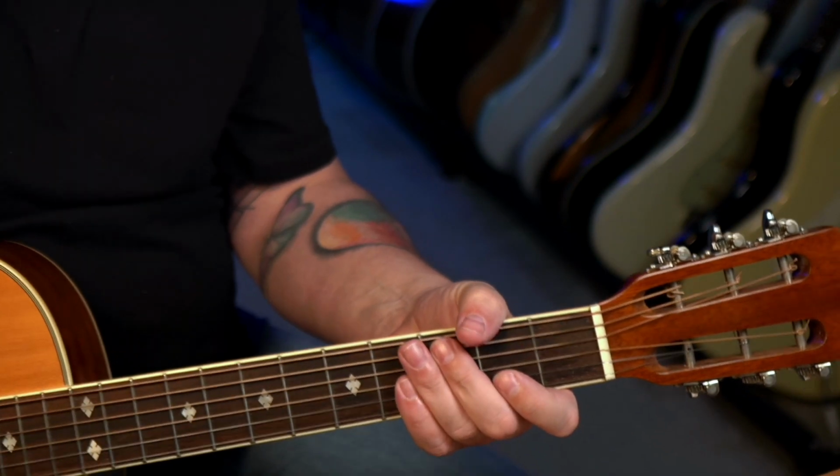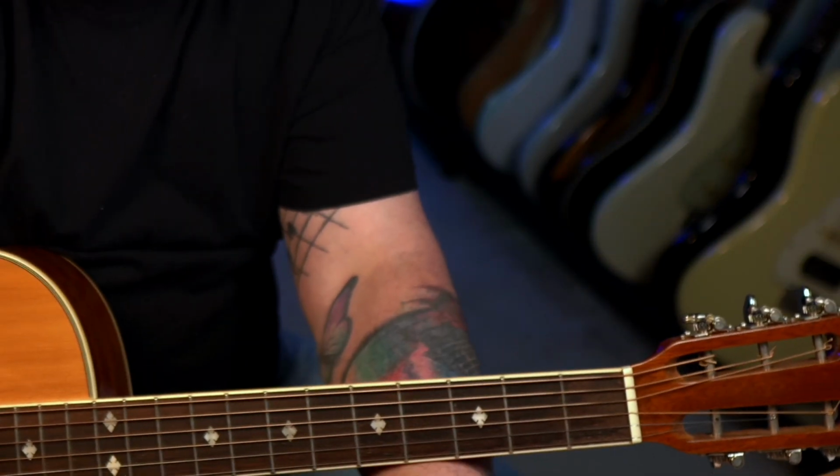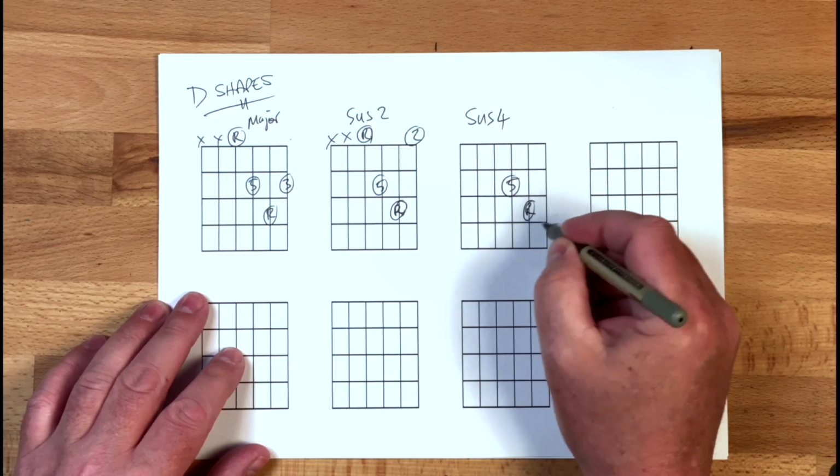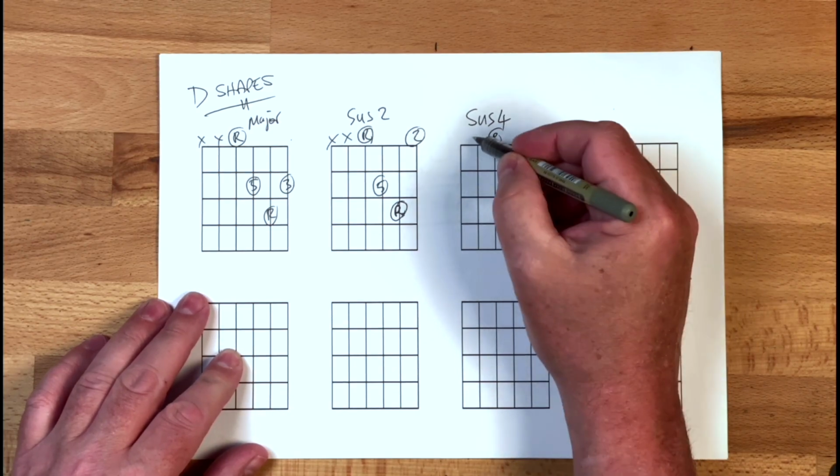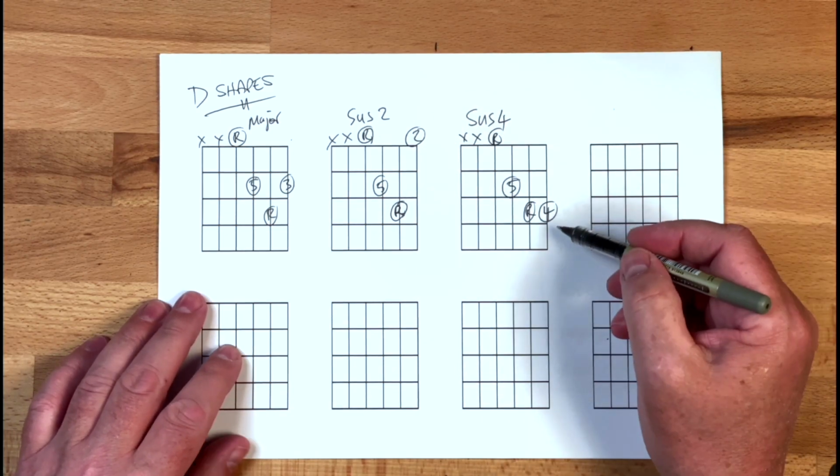That's as much as we're going to do there with that one. But D sus4, root 4. There we go. So look, I've got the diagram here. So there is the sus4.